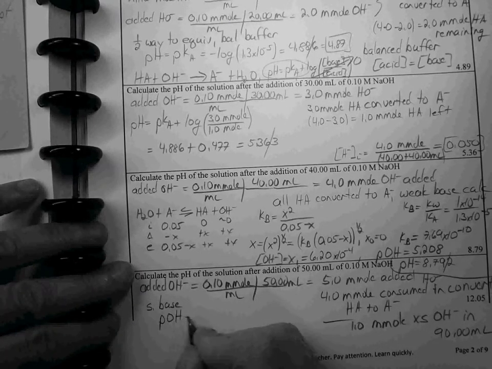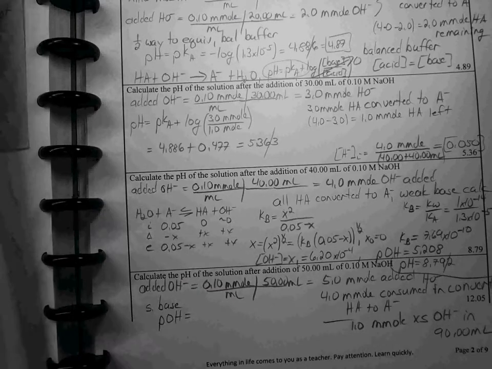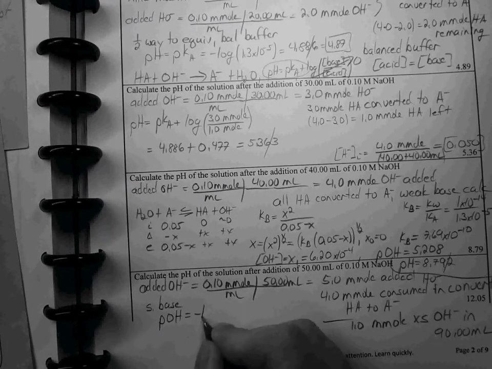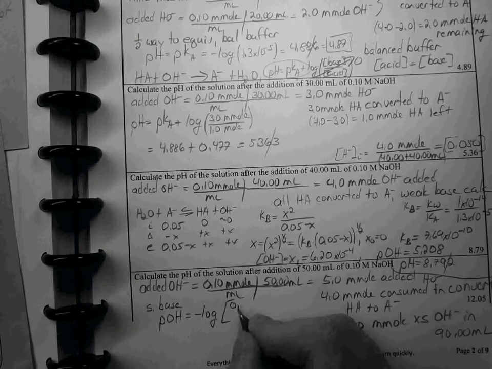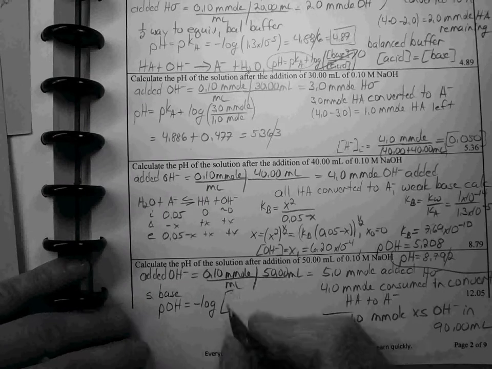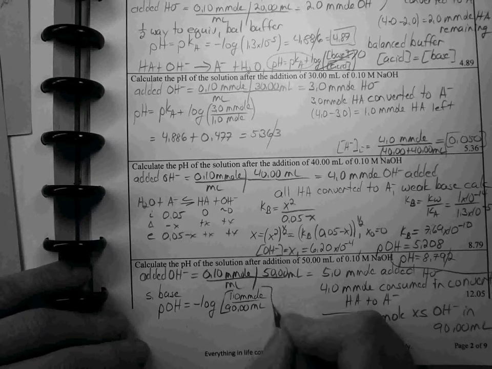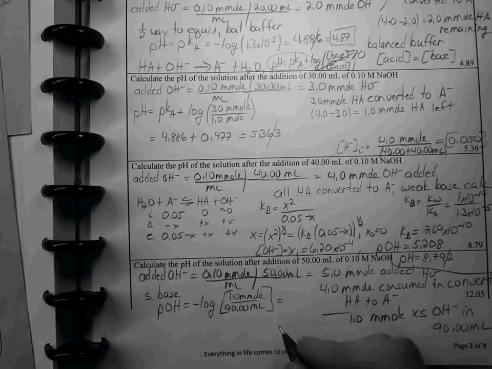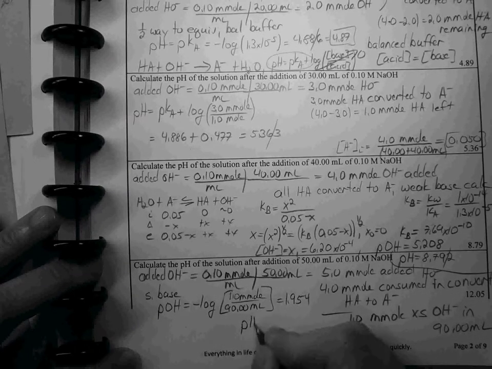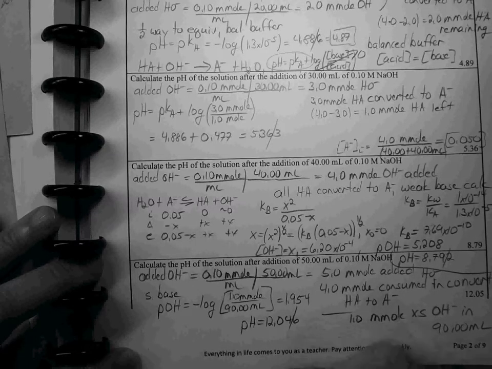So our pOH is equal to our millimoles of excess base, 1.0 millimoles in 90 milliliters, because that's 40 plus 50, and our pOH is equal to 1.954, and our pH finally is 12.046 or 12.05.